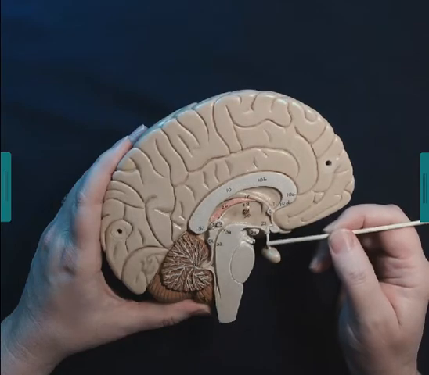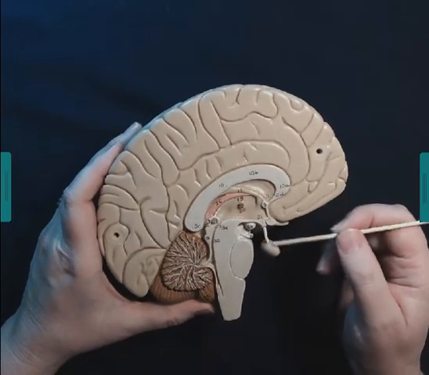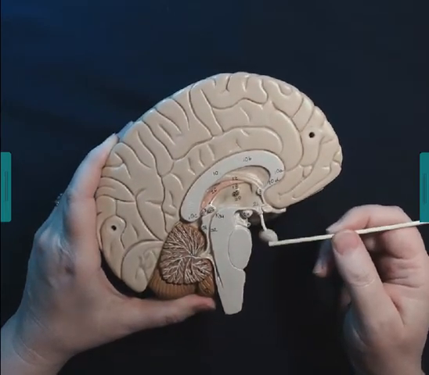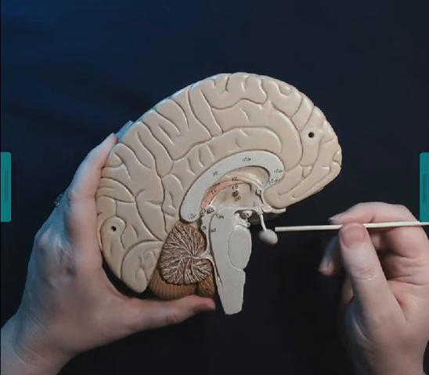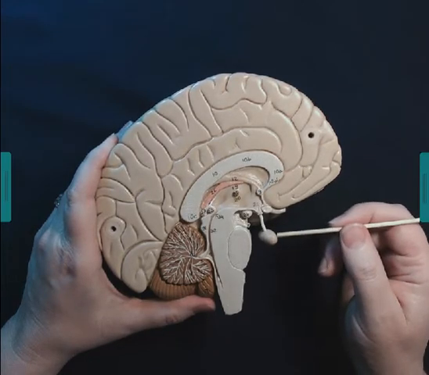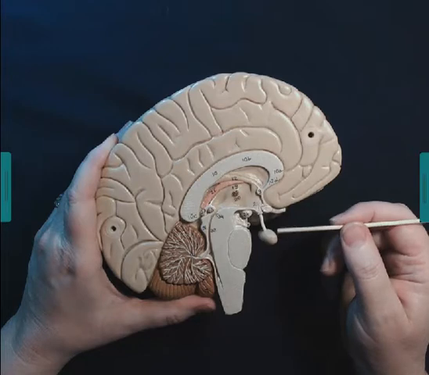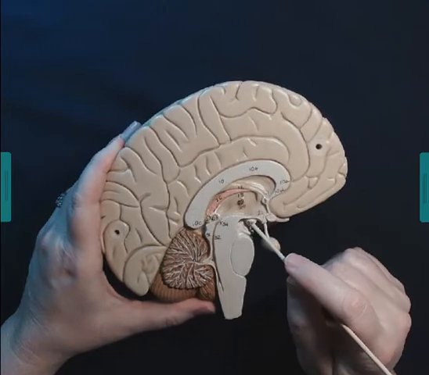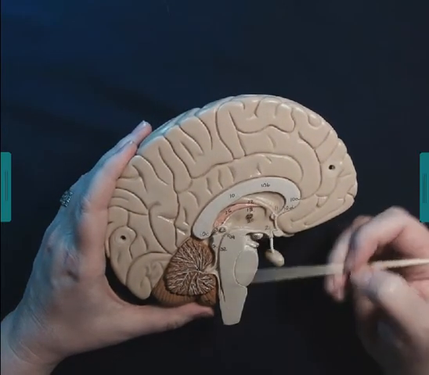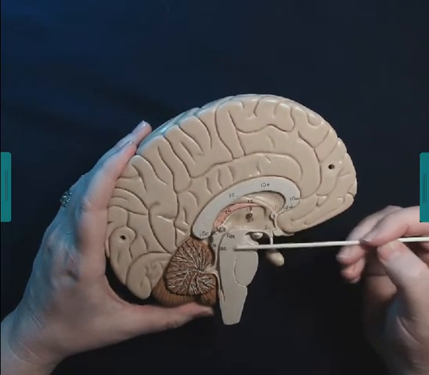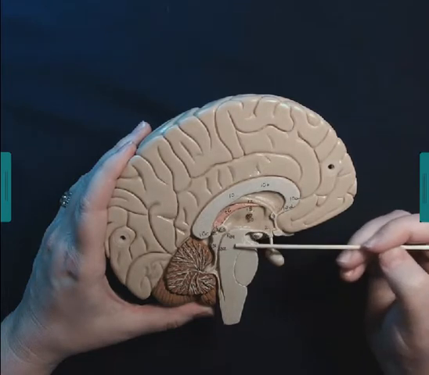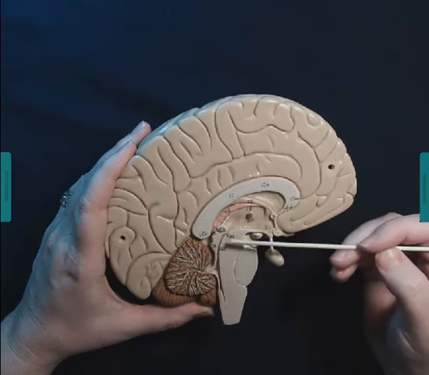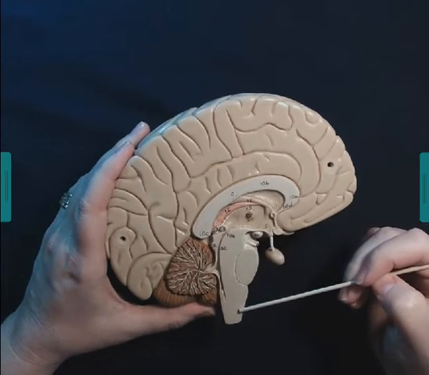Here you can see the infundibulum to the pituitary, and the pituitary gland is one of our endocrine system glands. We'll learn that there's an anterior and posterior region to the pituitary gland. Here you see the left mammillary body. Then we can move on to the brain stem. This region up here is the midbrain, the pons, and the medulla oblongata. So those three regions make up the brain stem.